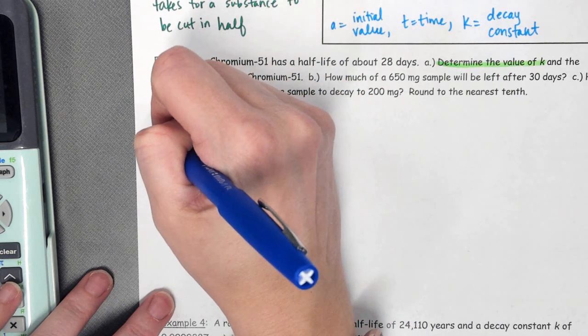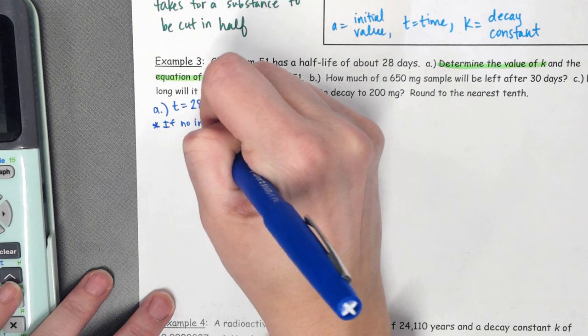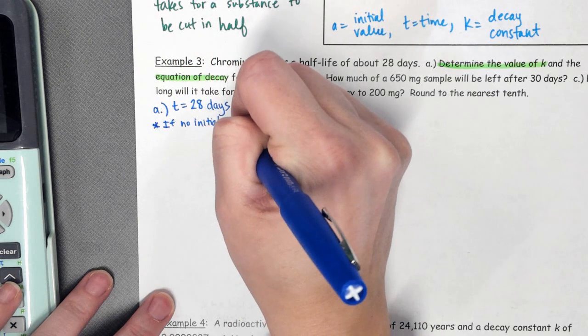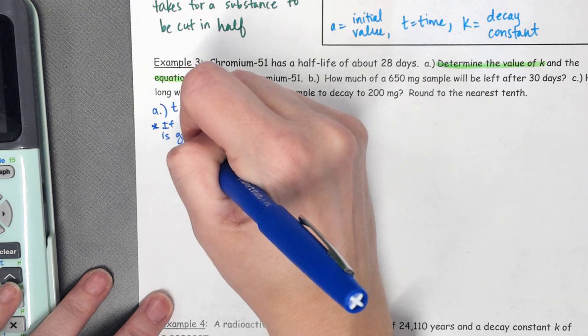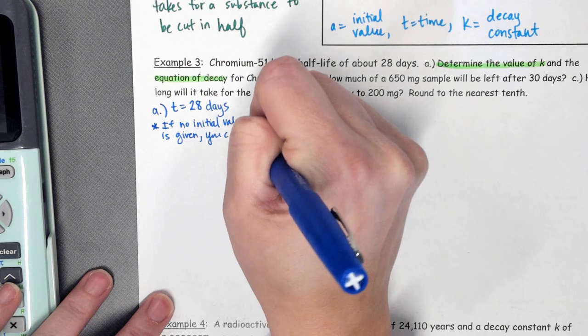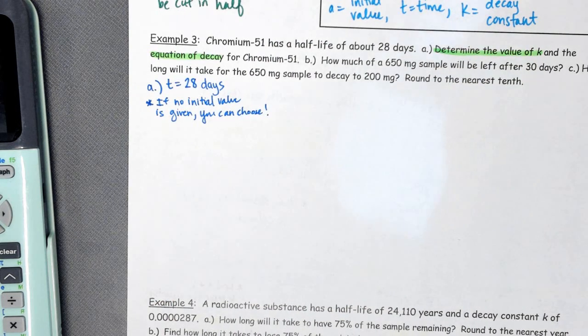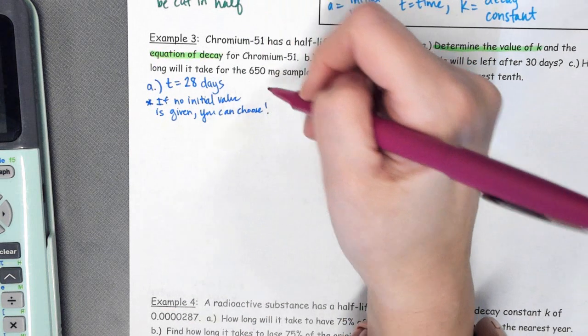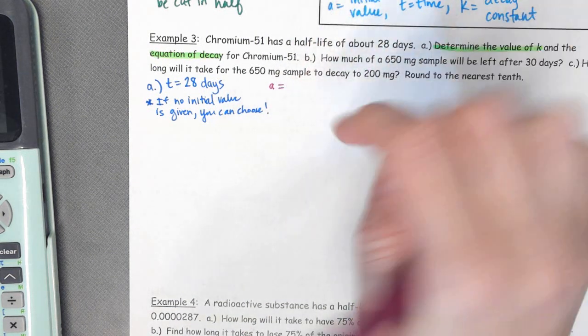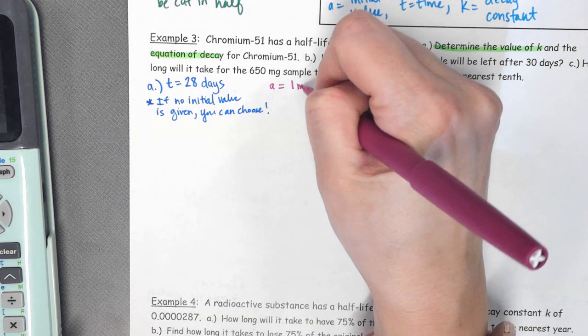Okay, so if no initial value is given, you can choose. So if they don't give you a value, you can choose. So what I like to use for my A value, I can see this is going to be in milligrams, okay? So I would use 1 milligram.